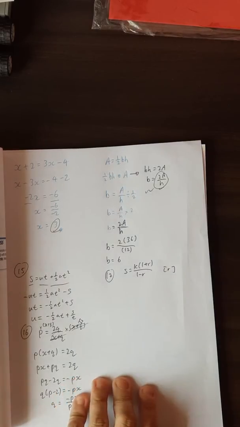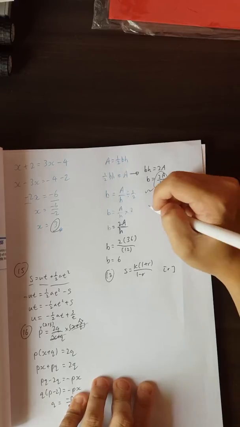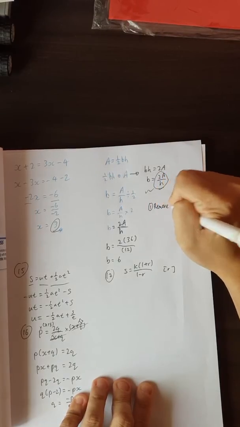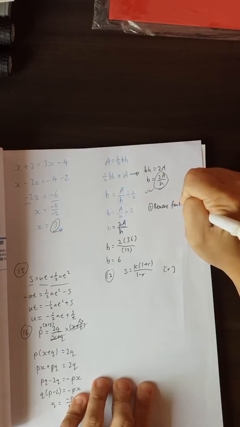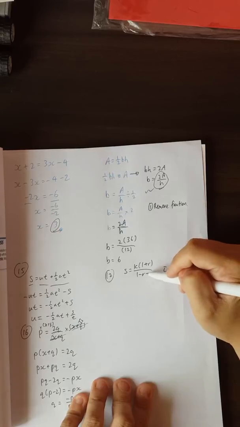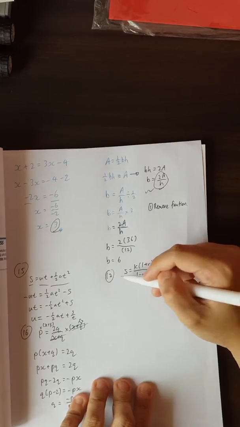Okay, so first step is always remove the fraction. So I'm going to write here, number 1, remove fraction. How do I remove the fraction? By multiplying the denominator to every term.